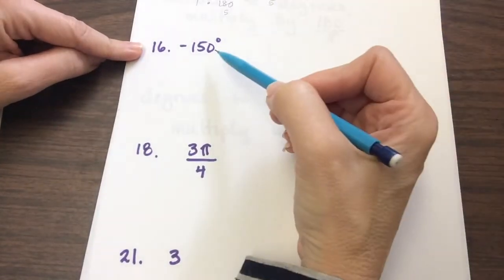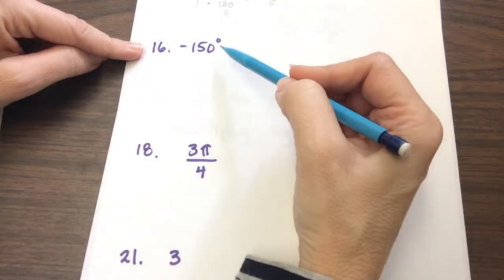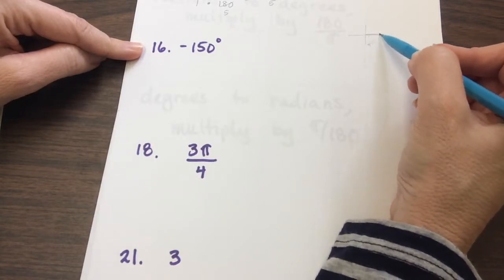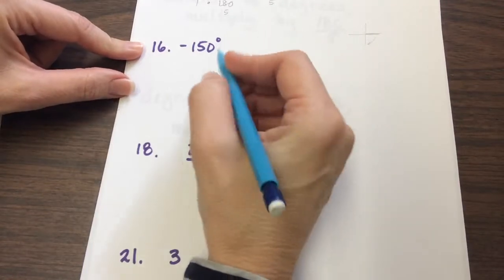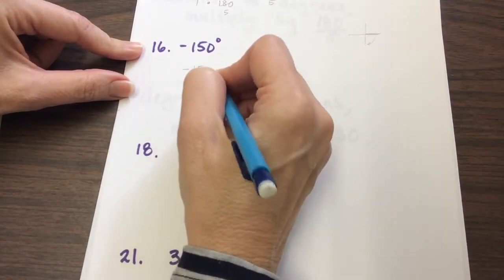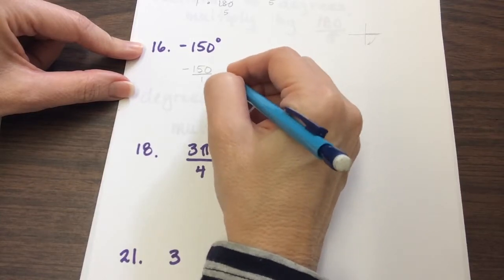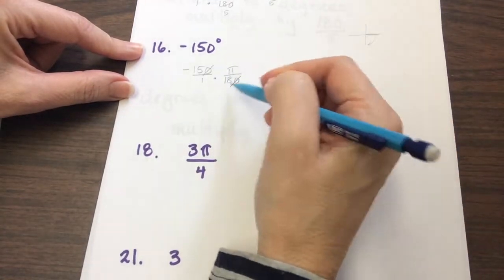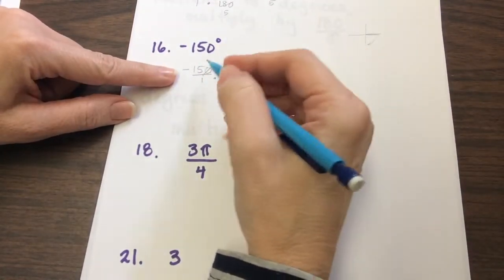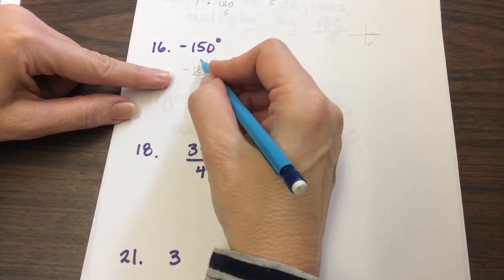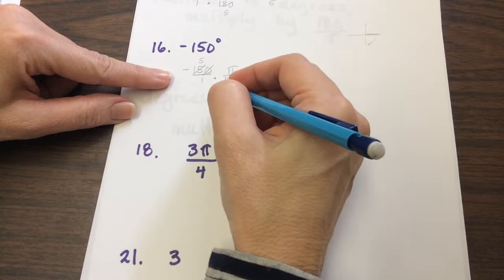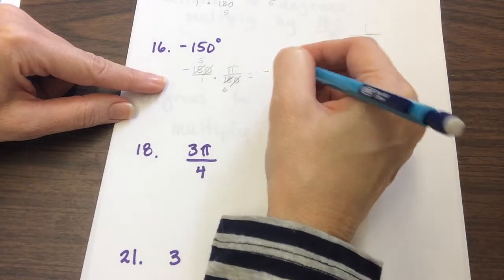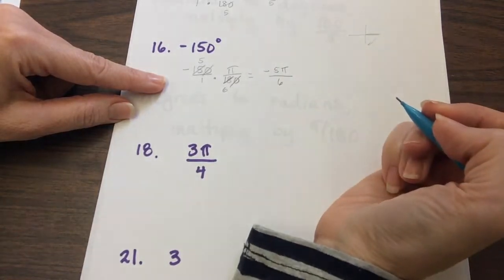Let's do a negative. Remember, a negative degree, if I were looking at this, I would be going clockwise from my initial side. It's not going to change though. I'm still going to take my negative 150 and multiply by pi over 180. Maybe this one's a little easier to simplify. I know my zeros cancel out because both divide by 10. And then I'm just looking at 15 and 8. Well, I know that 3 goes into 15 5 times, 3 goes into 8 6 times, 18 6 times. So in radians, this is negative 5 pi over 6.